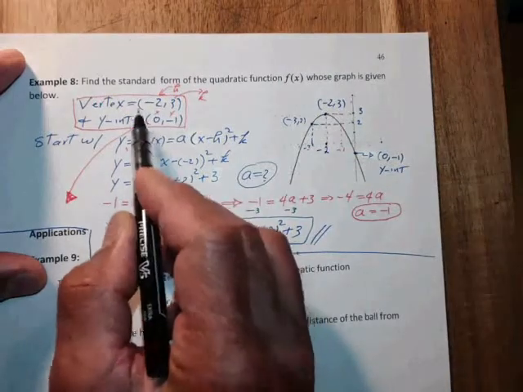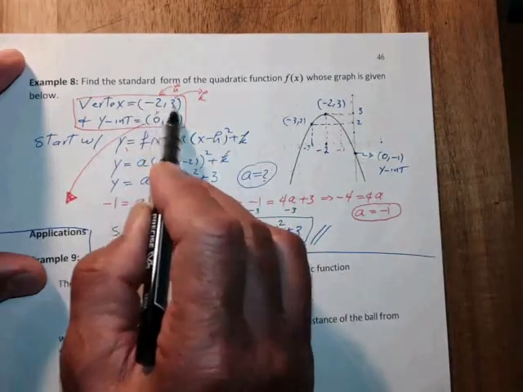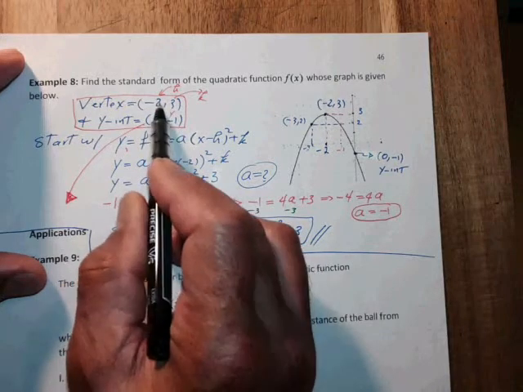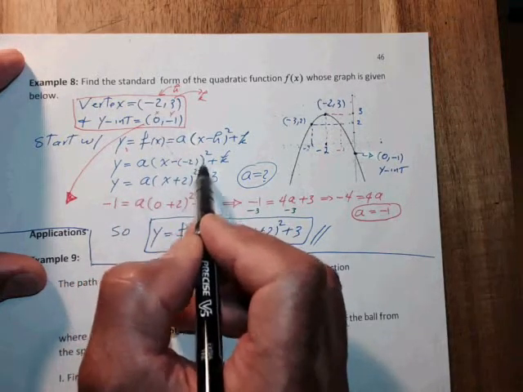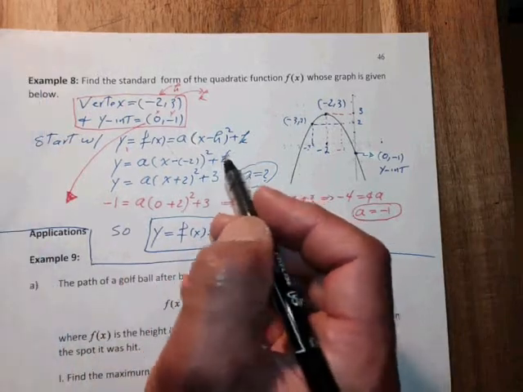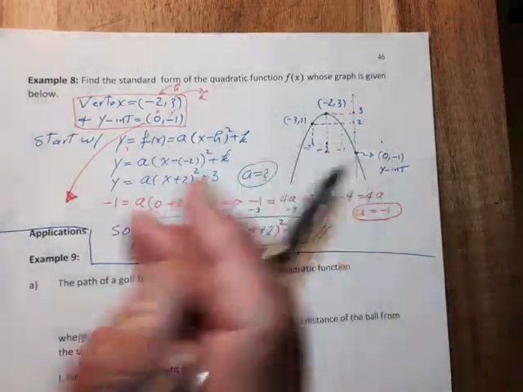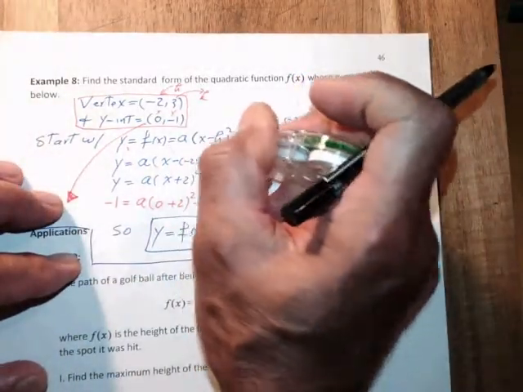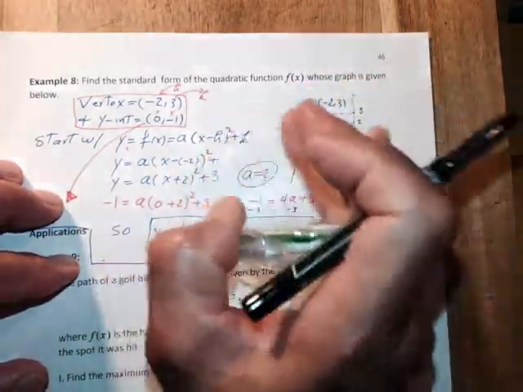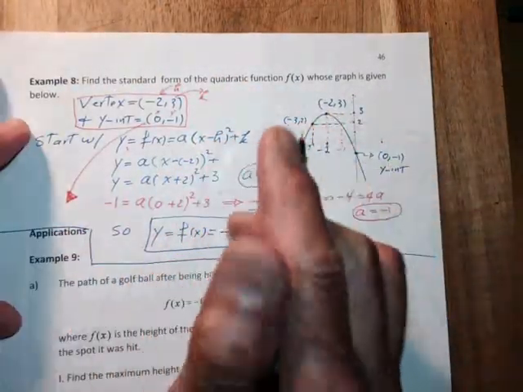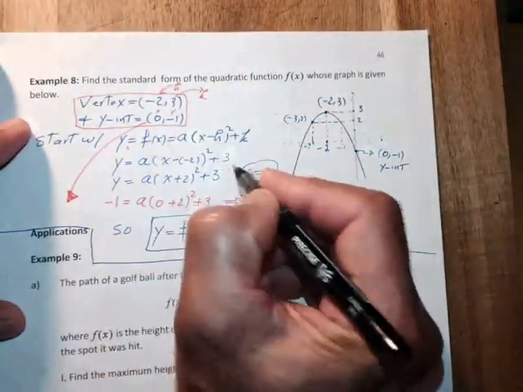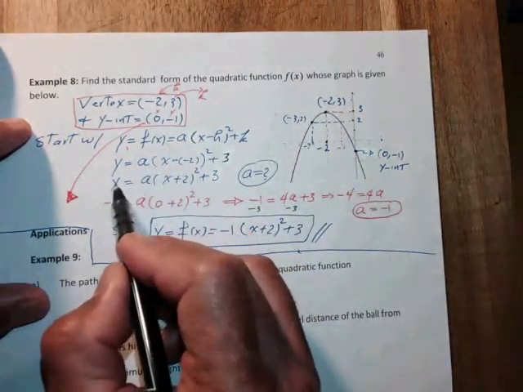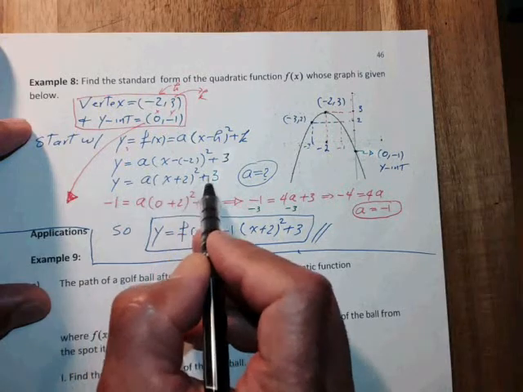Then I replace this h and this k by these two numbers. So a times (x minus negative 2) squared plus k, where k is 3. Then if I simplify, I get y equal to a times (x plus 2) squared plus 3.